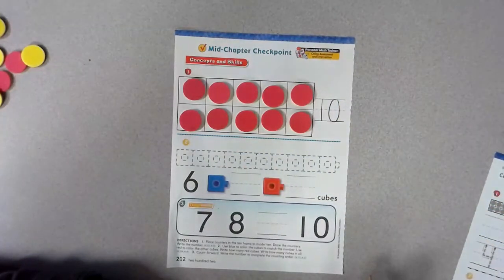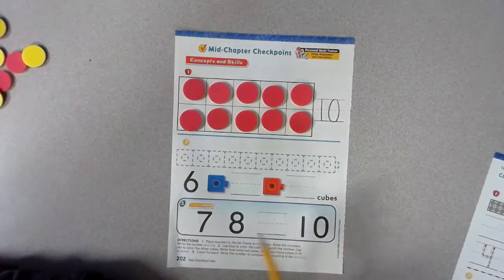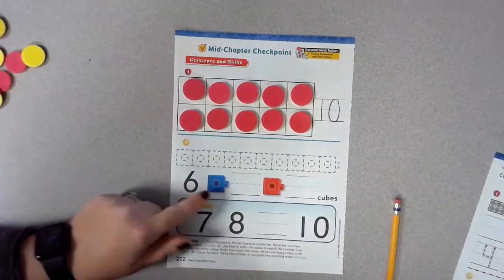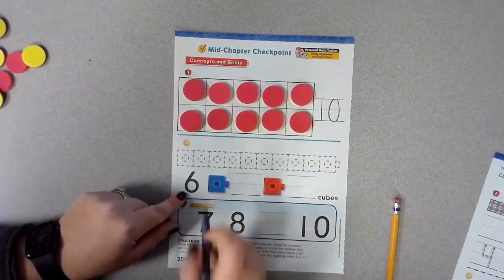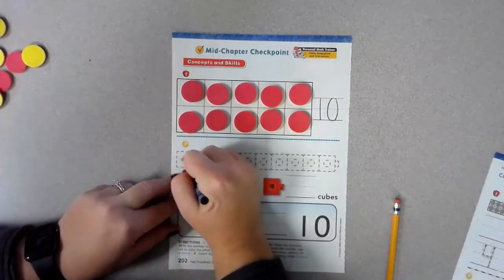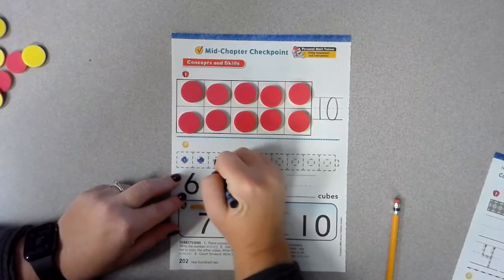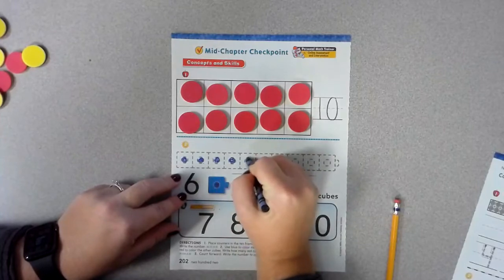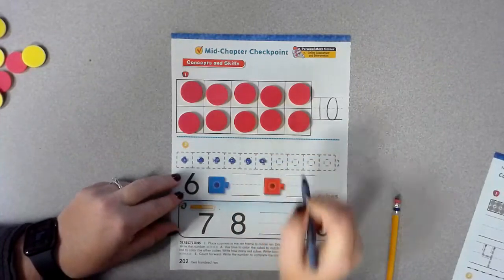And then for the next one, we're going to use blue and red crayons to match these numbers. So how many do I need to color blue? 6 are going to be blue. 1, 2, 3, 4, 5, 6.